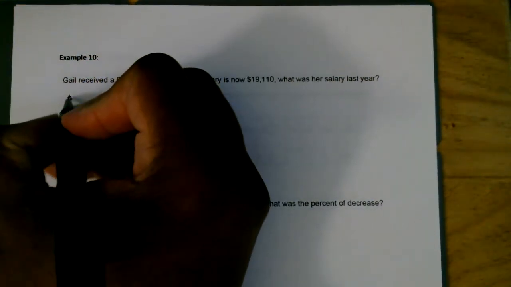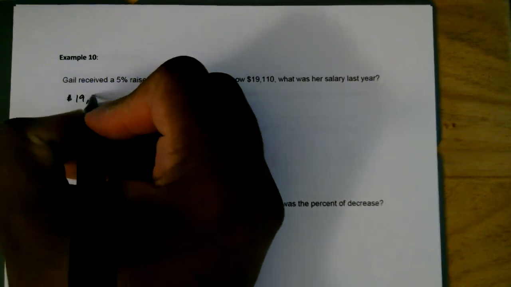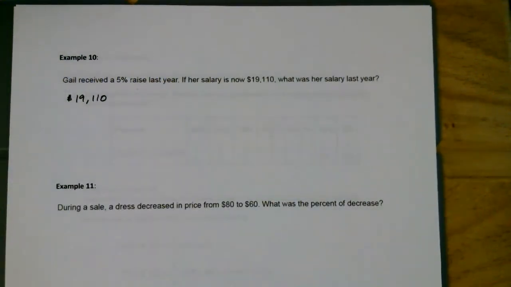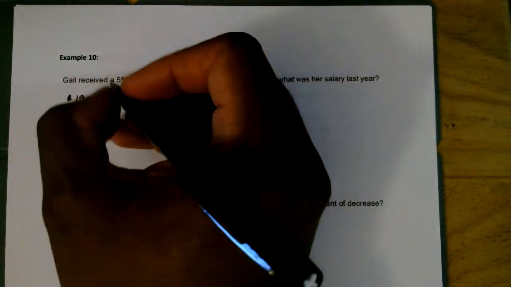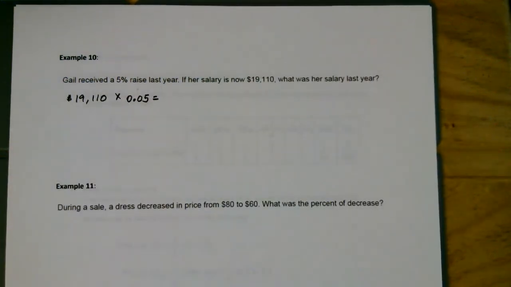Okay, let's do this. $19,110. That's a salary now. Let's multiply that by the 5%. Now, 5% as a decimal will be 0.05. So 19,110 times 0.05.